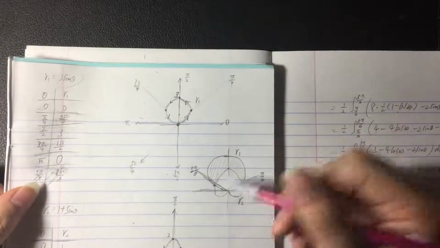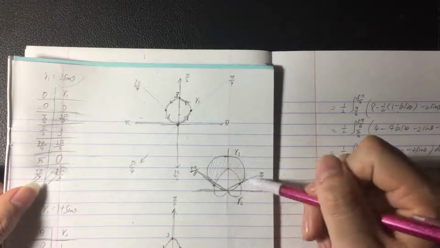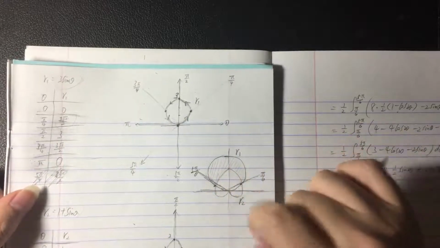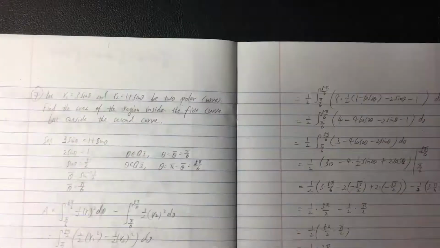Half times 2 pi is pi. That's the area inside the first curve, but outside the second curve. That's the area of this region here. The answer is pi.